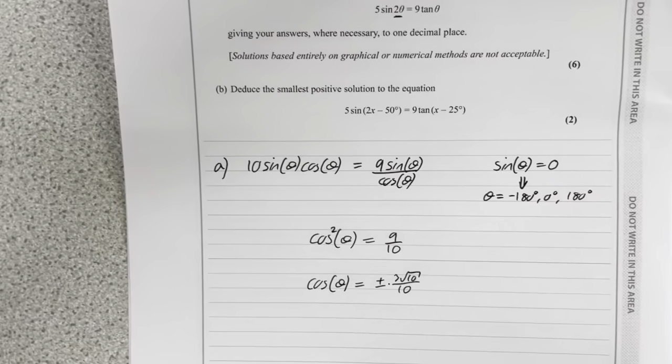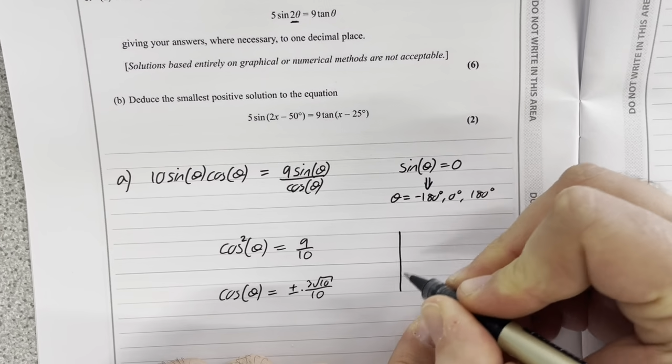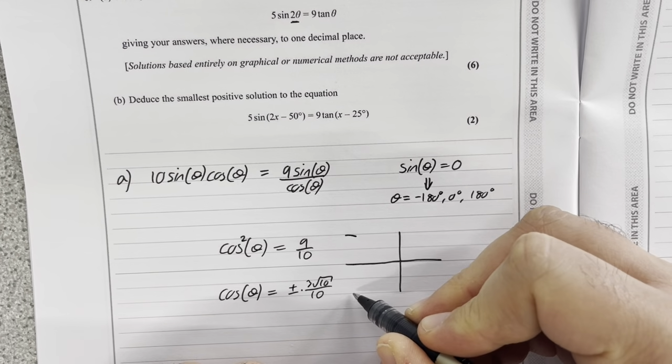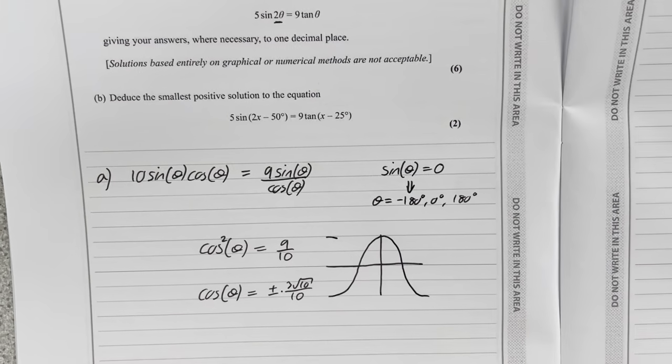Don't forget the negative root as well. Okay, easy to miss that. So let's draw the cos curve between these ranges. It's going to start down here and up there. There we go. So between minus 180 and 180.